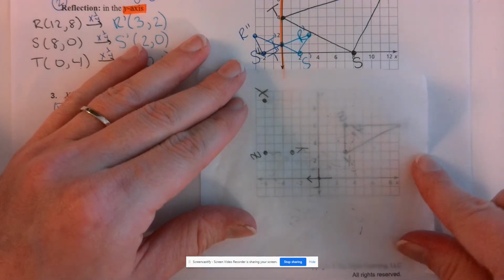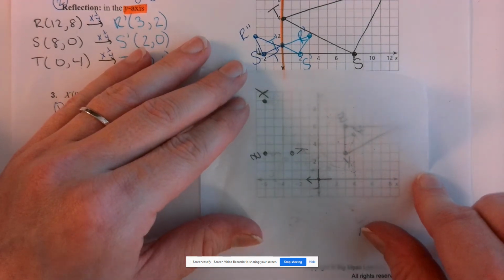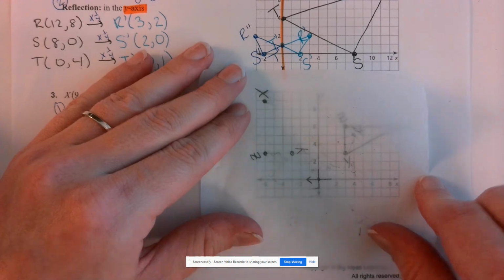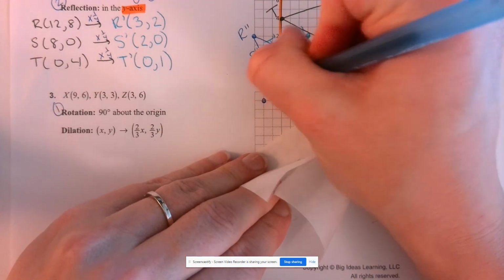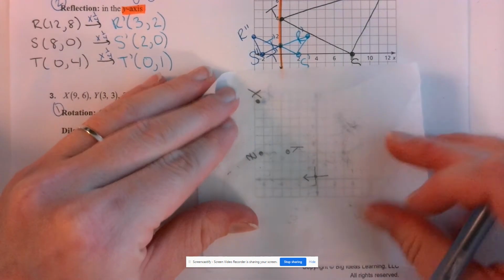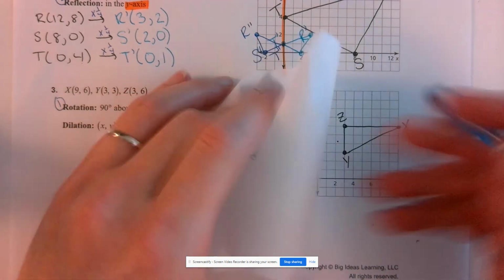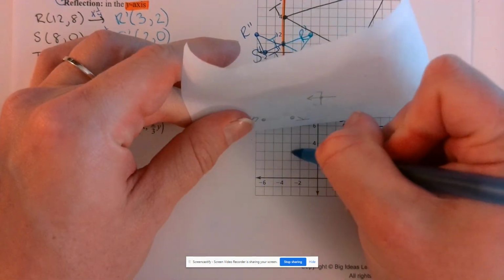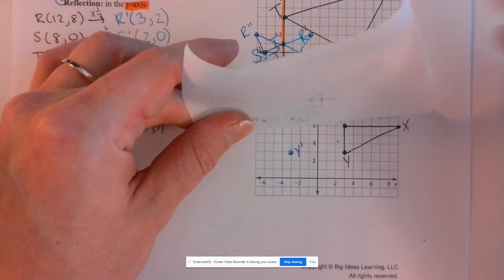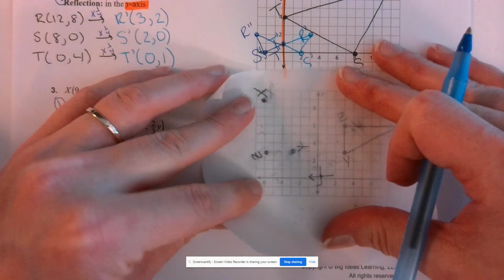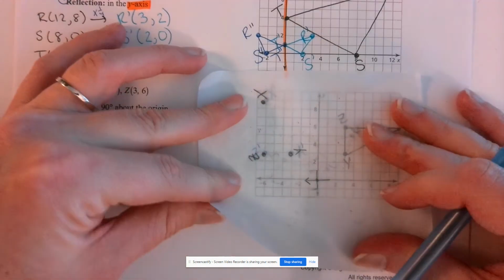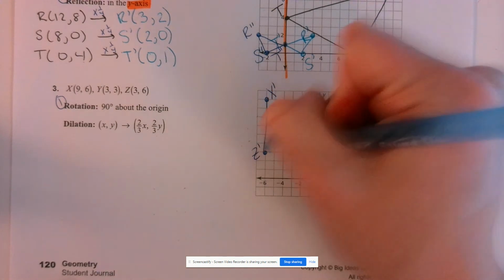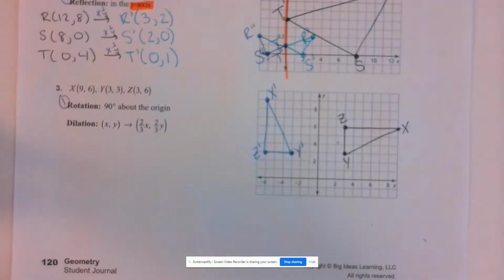I'm going to transfer these points onto my graph. When I label them, do not forget the primes. Everything looks lined up in the right spot.